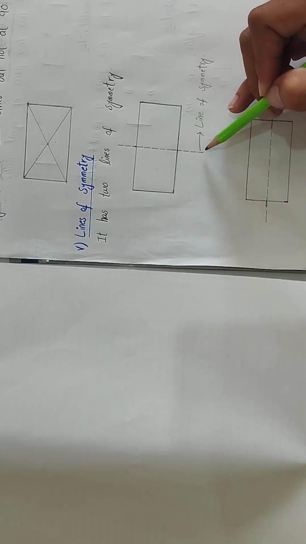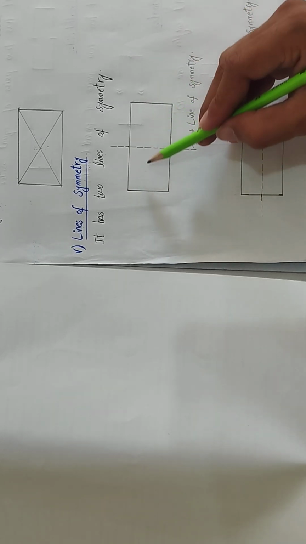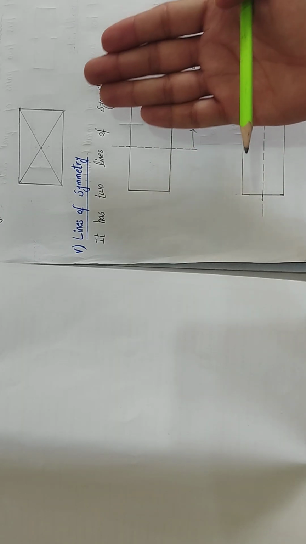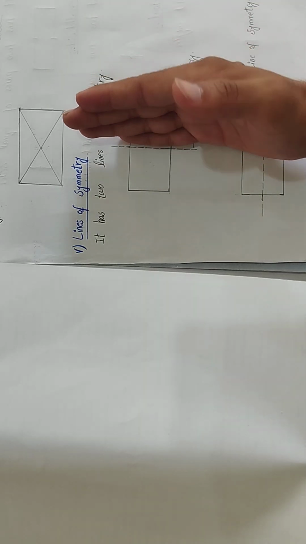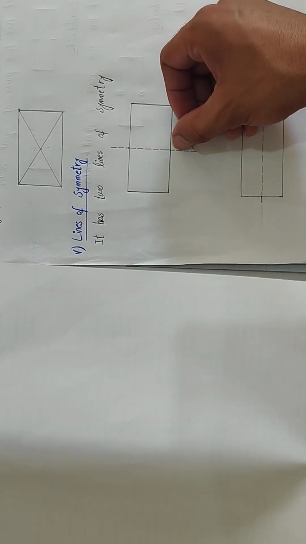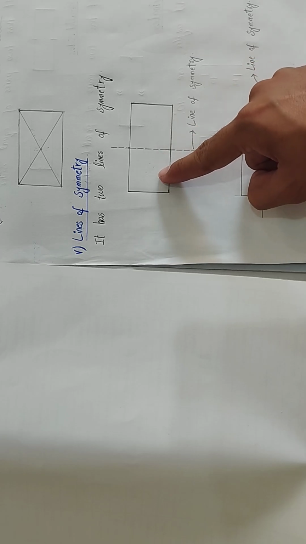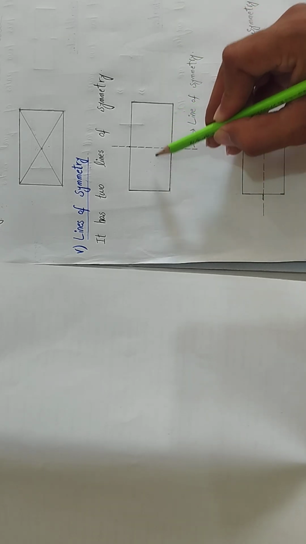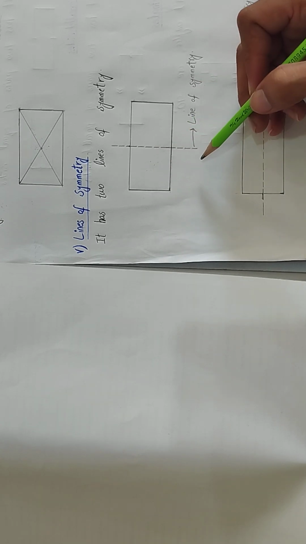These two parts are just looking like the mirror image of each other, which means if you take this part and fold it on the other part along this line, then this part is going to exactly fit onto this part. It means this line is dividing the rectangle shape into two equal parts. Therefore, this line is a line of symmetry for the rectangle.